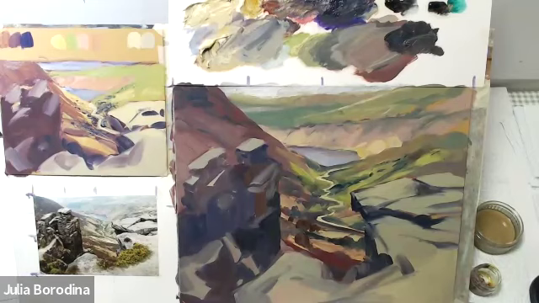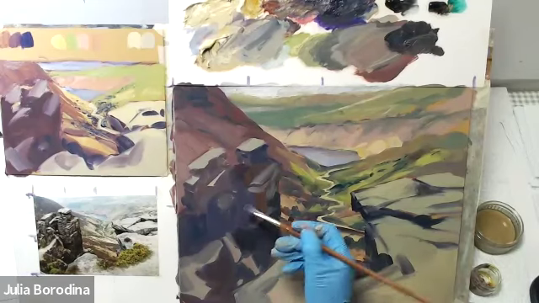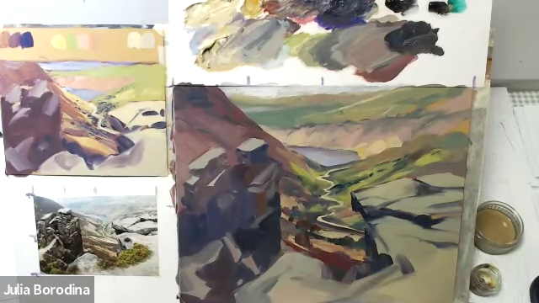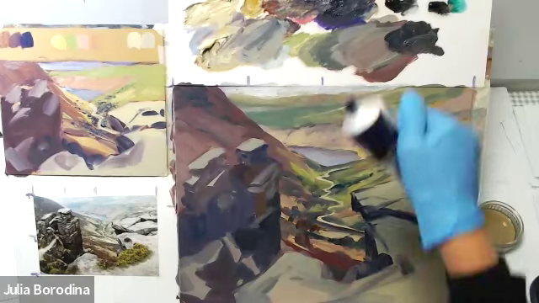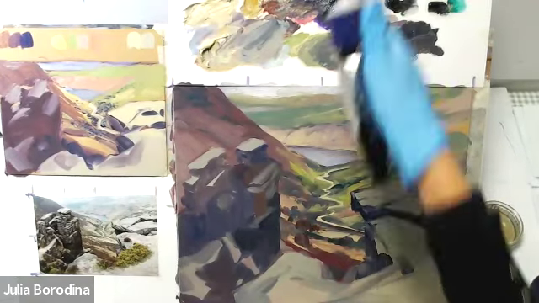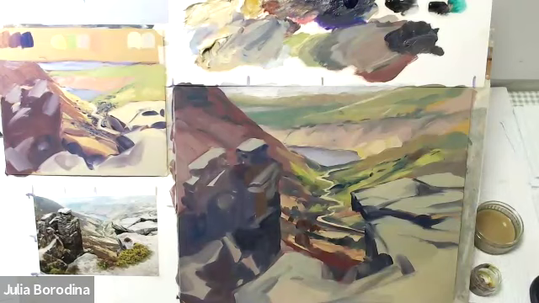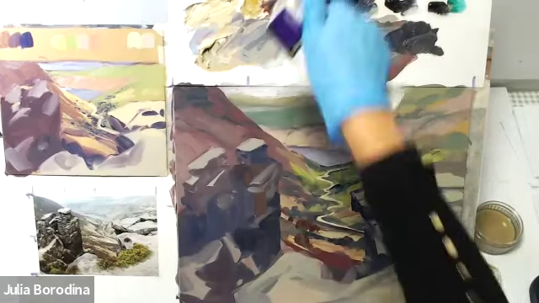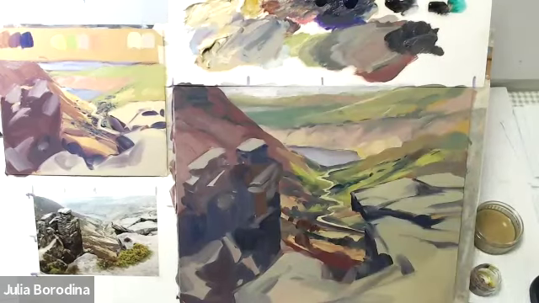Okay, here we go. So then I can get into my darks a bit more, and I need some more ultramarine and a hint of violet. Few more strokes and we're almost there. Maybe a cadmium red still to add.